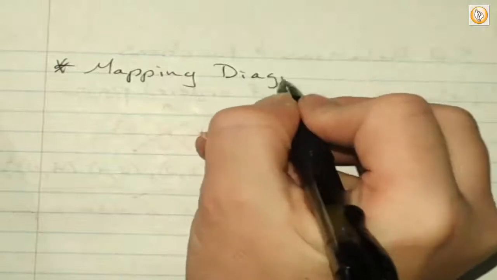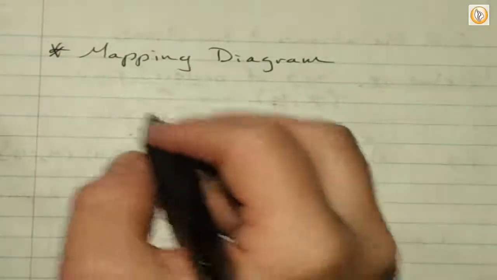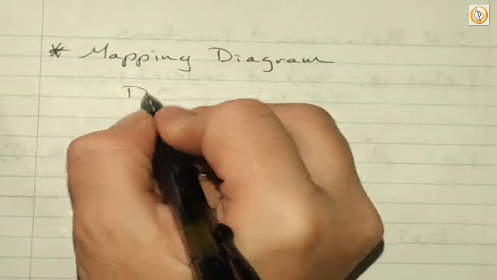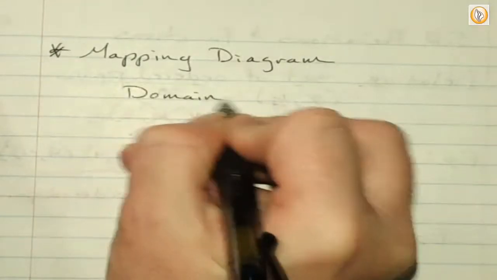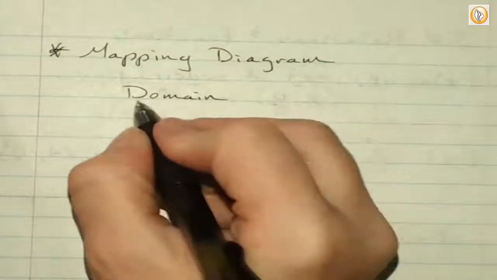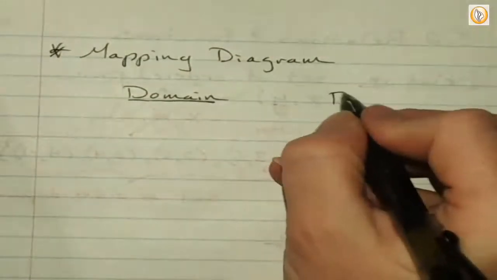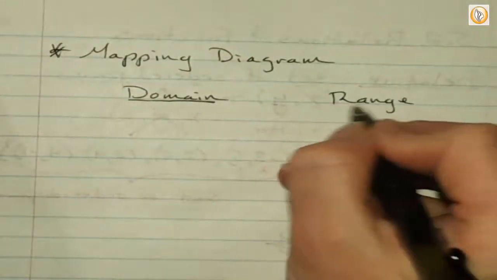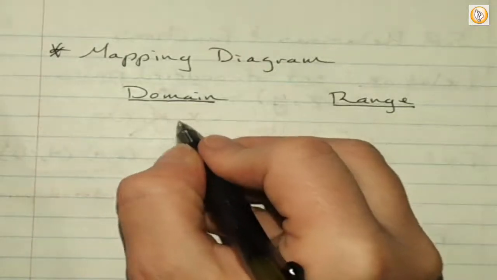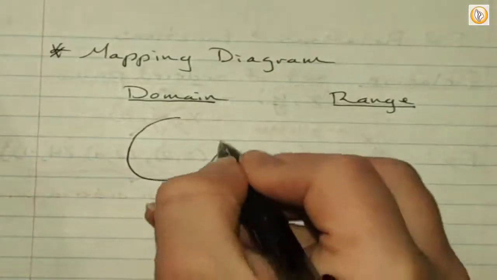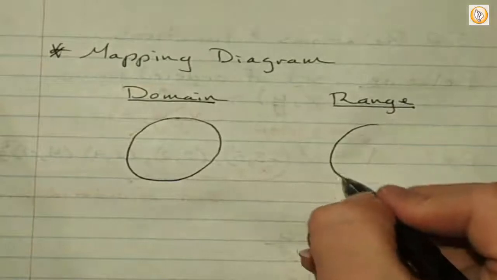Mapping diagram. Some of you might remember domain and range. Same numbers.